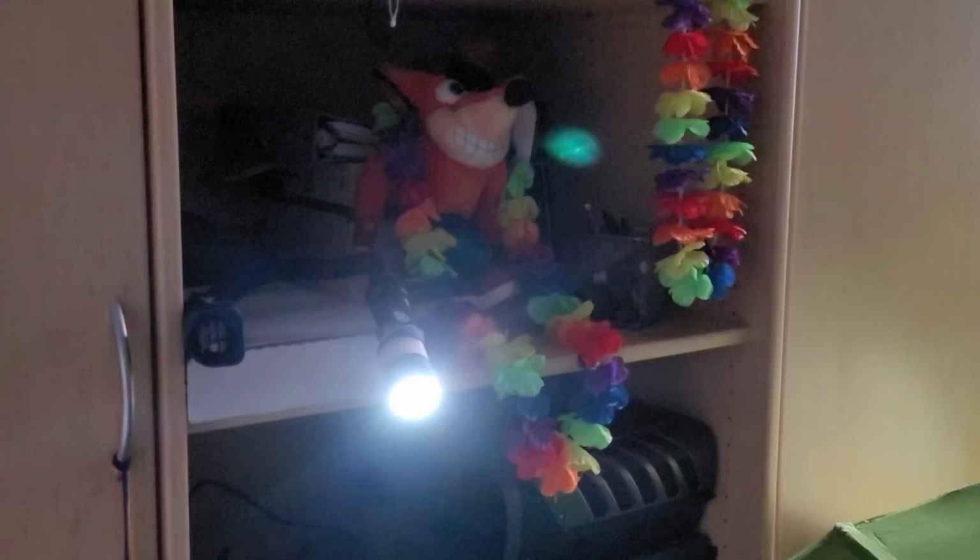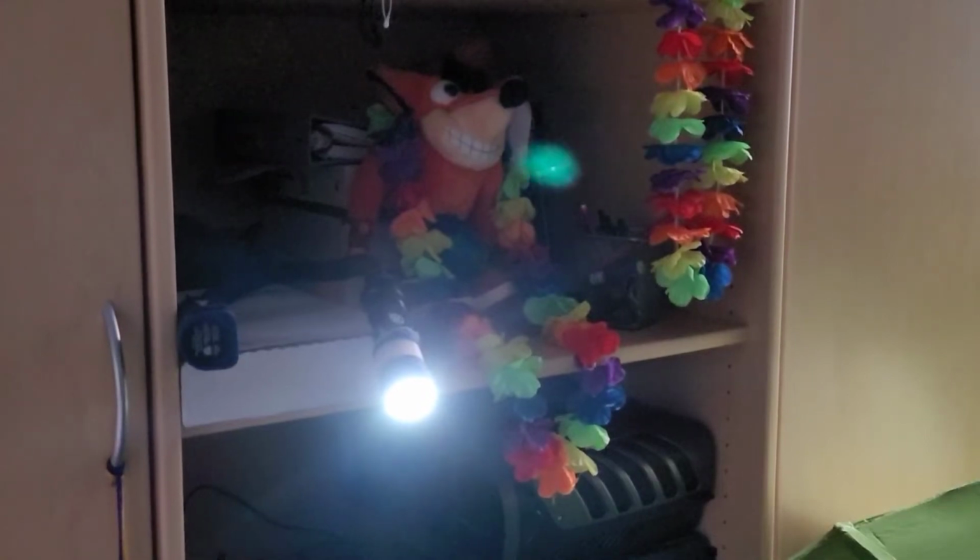The question was asked, can we mock this up in some kind of scale model? Yes, we absolutely can, and maybe that's the best thing to do. So here I'm going to do it. I've given Crash Bandicoot a flashlight here. He's shining the flashlight down onto the ground.